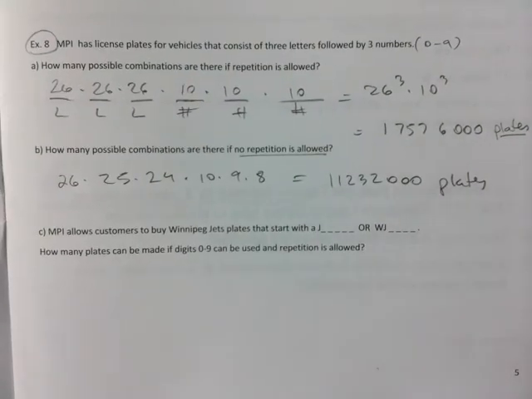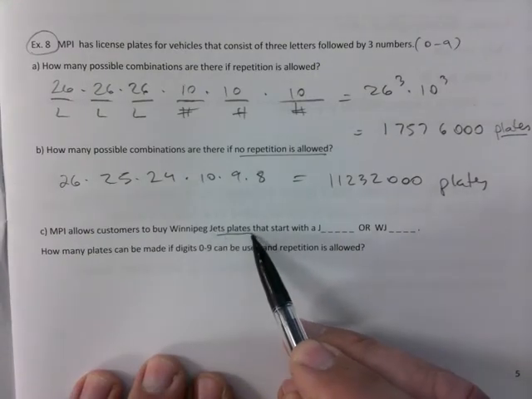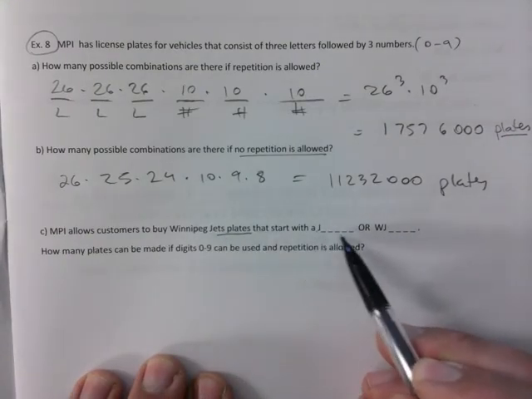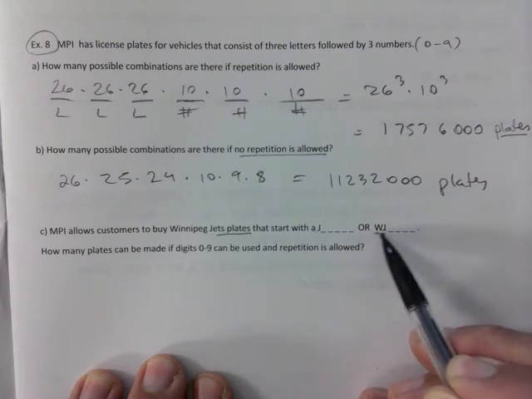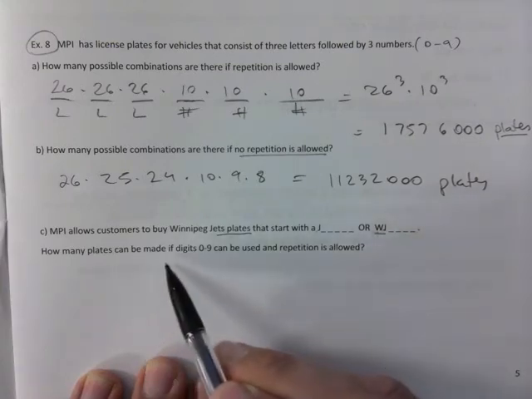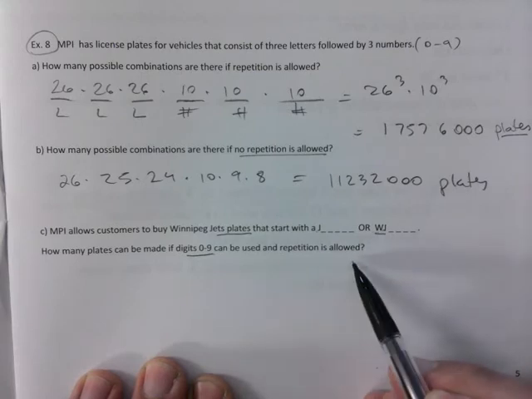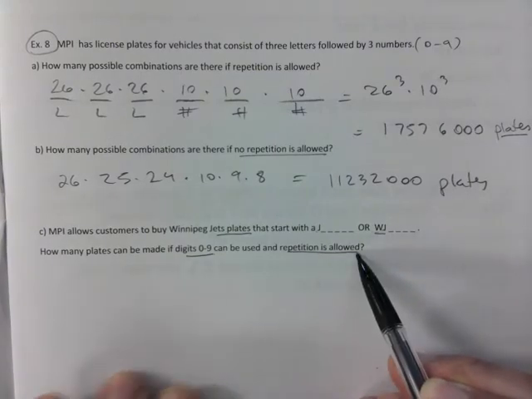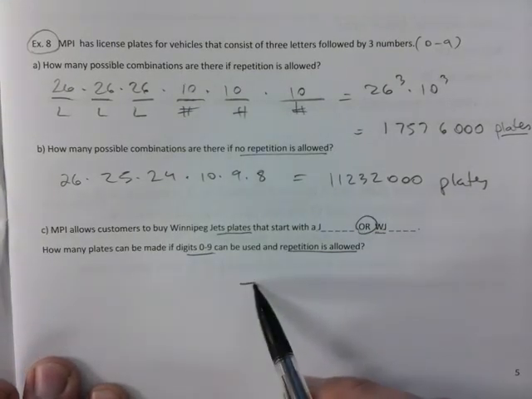Don't put any decimals or commas. Okay, just leave it. Don't put commas in there. MPI allows customers to buy Jets plates, right? That start with a J or a double, Winnipeg Jets, I guess. How many plates can be made if digits 0 to 9 can be used and repetition is allowed? So the OR is a big plus.